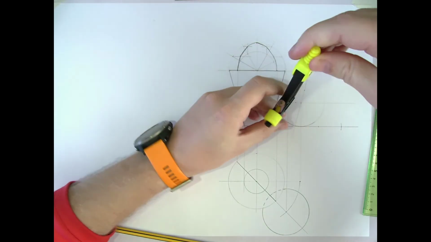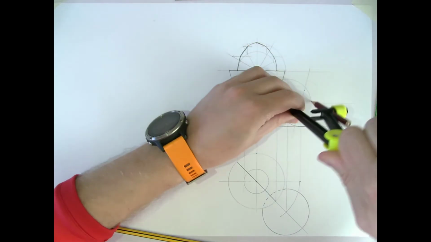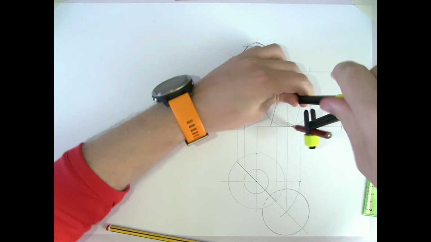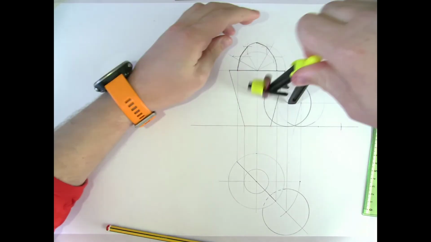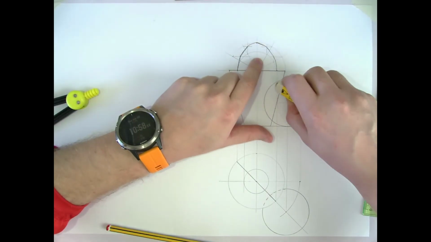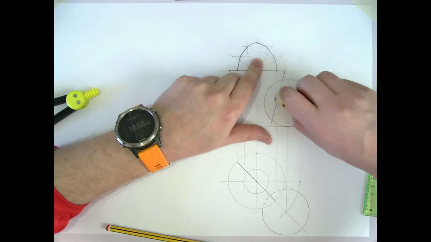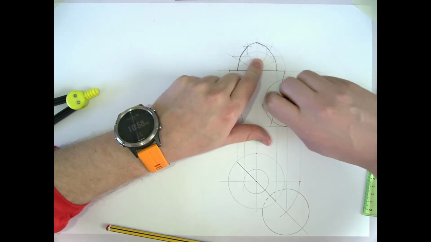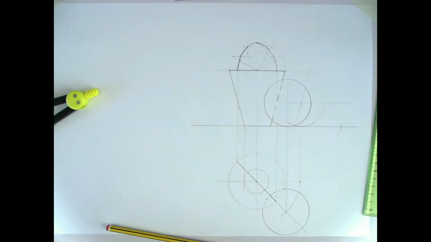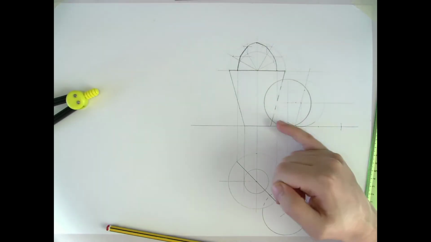So we can draw in the sphere. This is a solid line the whole way around, because it's in front of the bucket, and because it's in front of the bucket is now partially hidden detail. Just going to rub out a small bit of those lines just to make it hidden detail, and that is the sphere in the correct position.